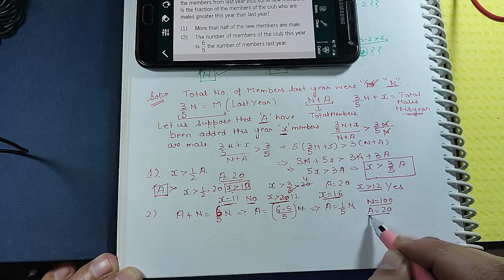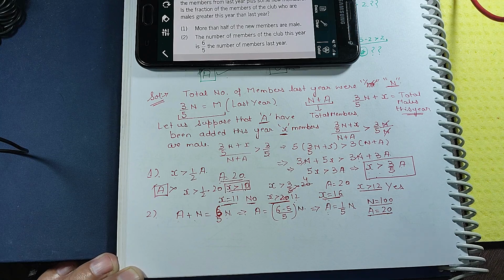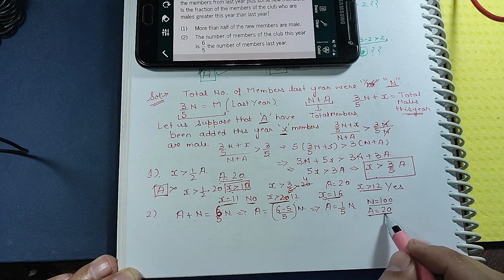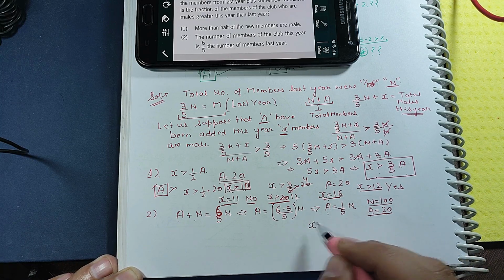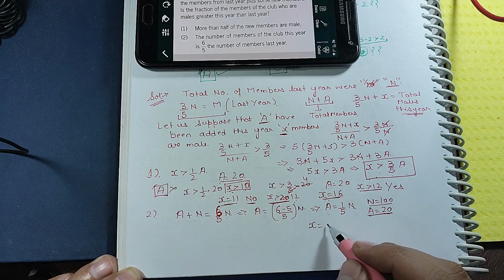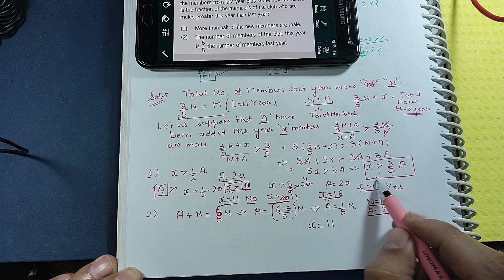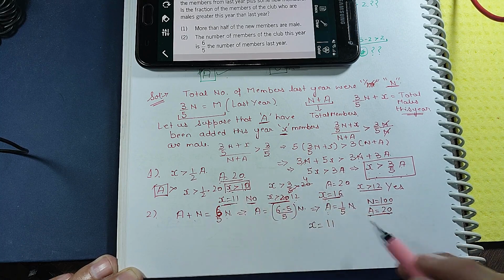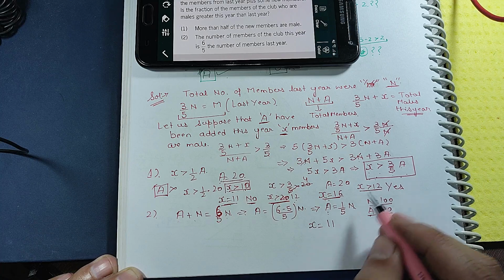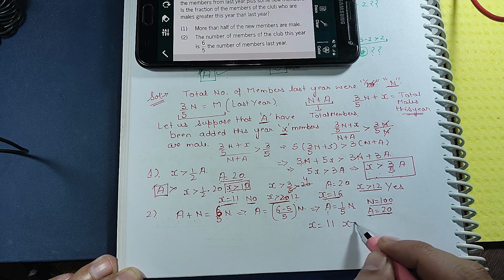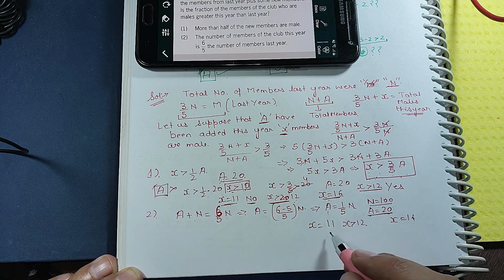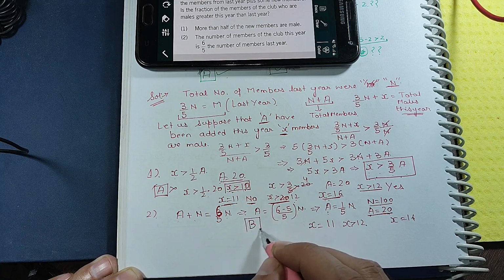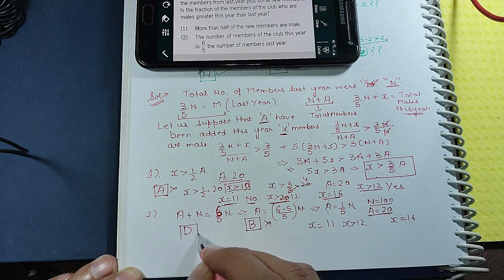So the number of members which have been added is 20, right? Out of these there will be some males and some females. So let us suppose that number X, again we can take these two examples. Let us suppose X to be equal to 11. Again we have assumed N to be 100, so A comes out to be 20. In that case also X has to be greater than 12, or X can have value 16. Again we will have the same no and yes condition, so we can say statement 2 is also not sufficient.